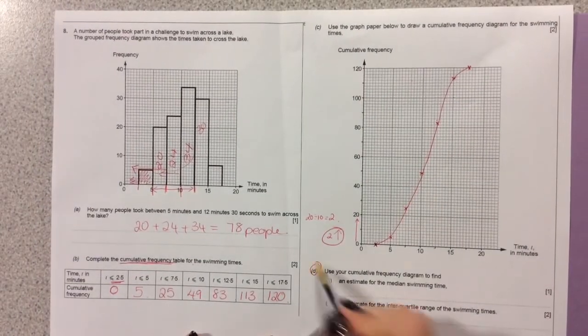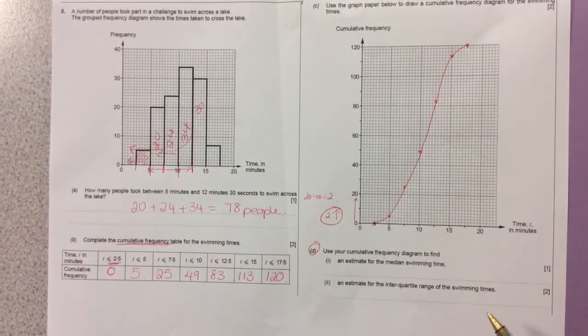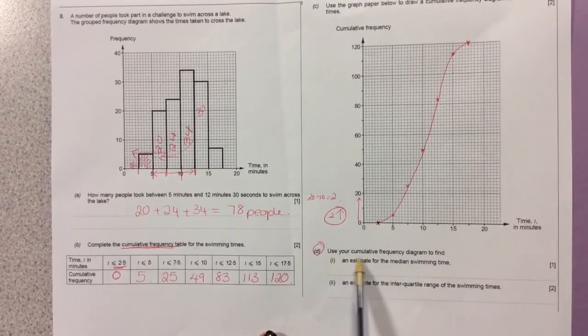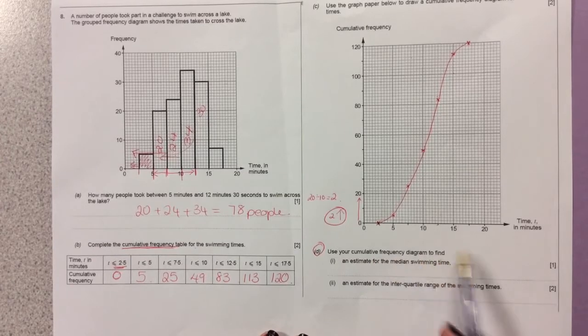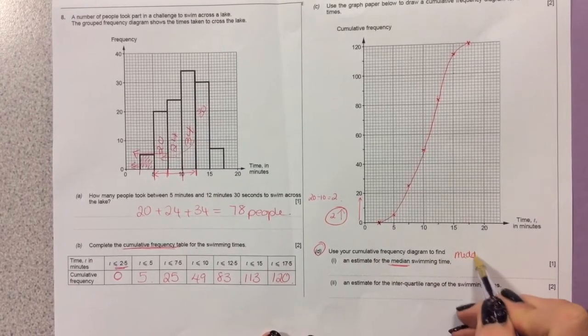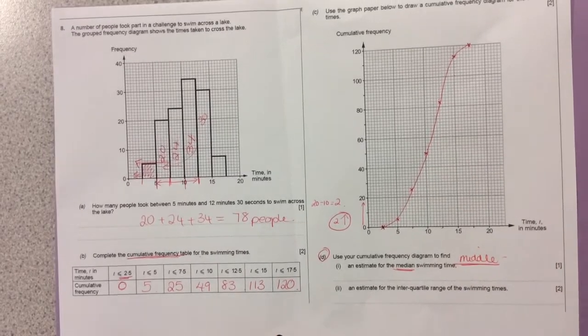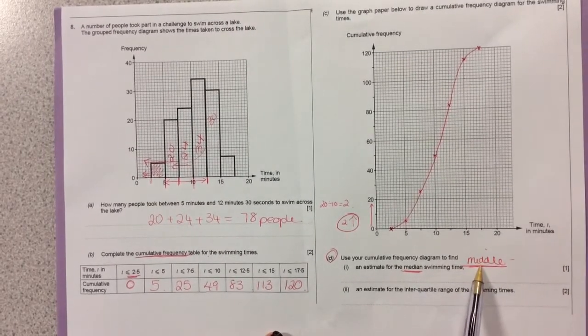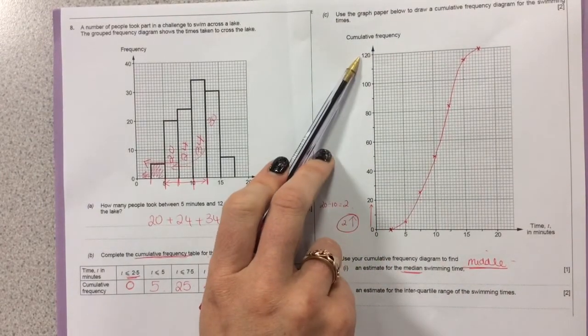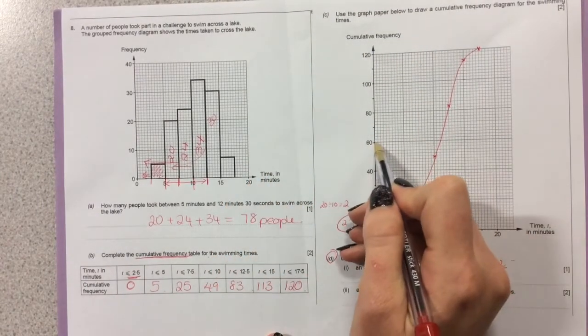Okay, last part then, part D, is where we interpret some information from the given graph or the graph that we've drawn. Use your cumulative frequency diagram to find the median. Now, we all know that the median is the one in the middle. There's the middle value when put in order. So we're looking for the middle value here. Now, because it goes up to 120, we're looking for the 60th value.